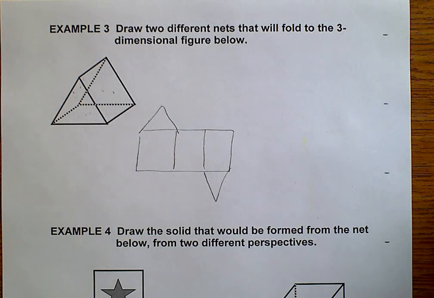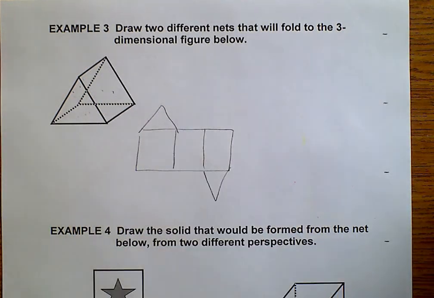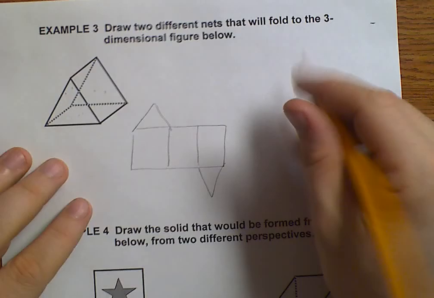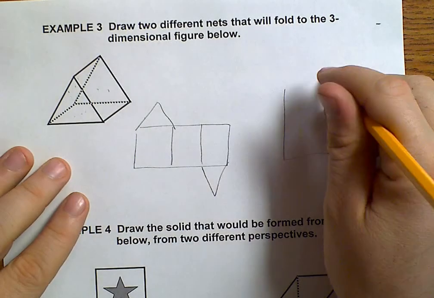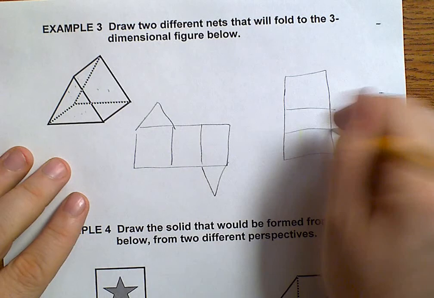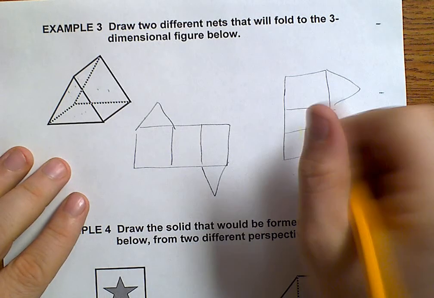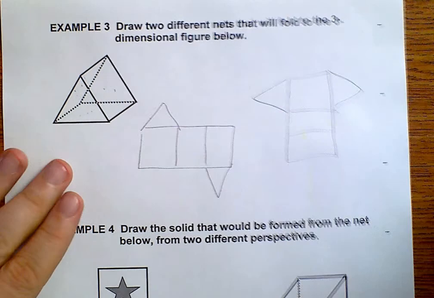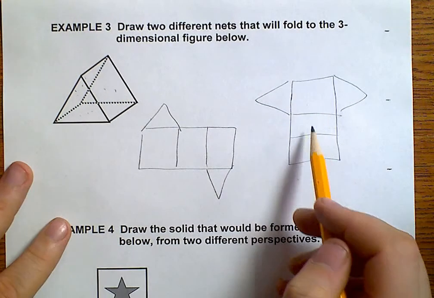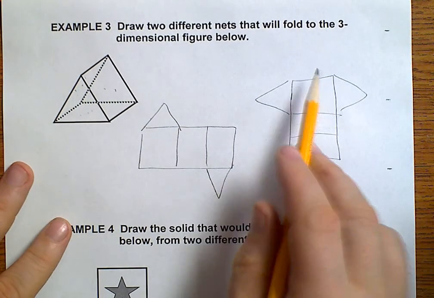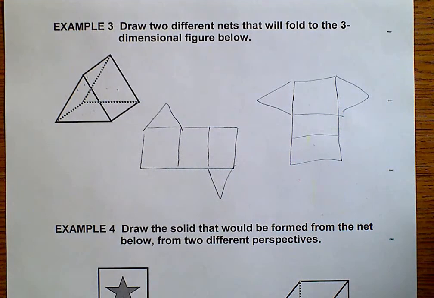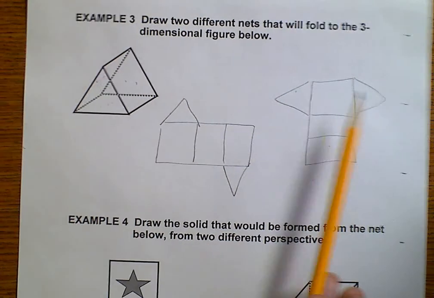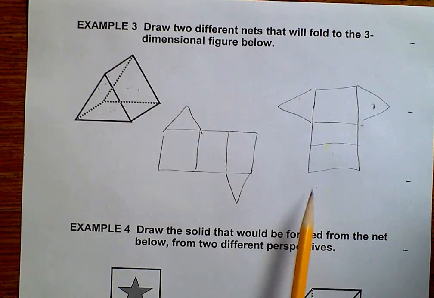Well, I know my triangles never touch, so I can draw another one. Put a triangle here and a triangle there. So this is the bottom, and these are the sides that wrap around. Okay? Both of these are accurate. There are more. This is just 2 different examples. The biggest thing is that the bases need to be on opposite sides of what we see.